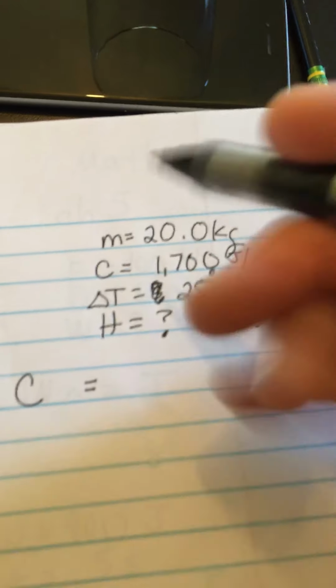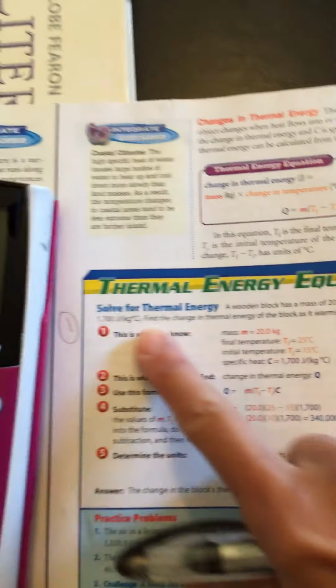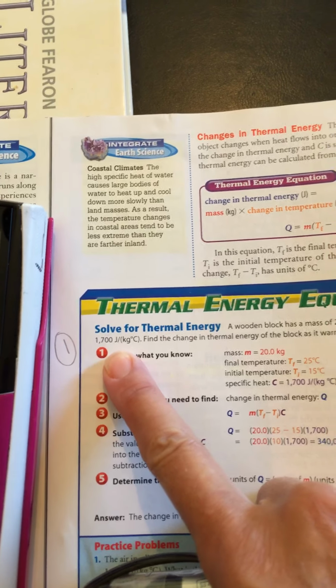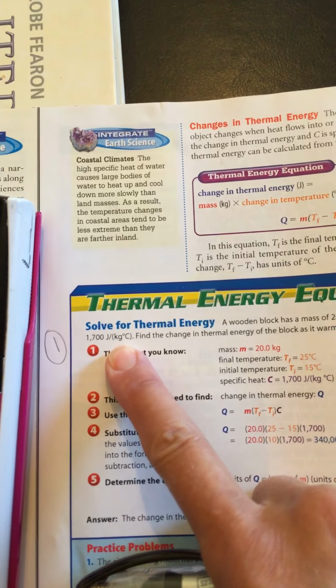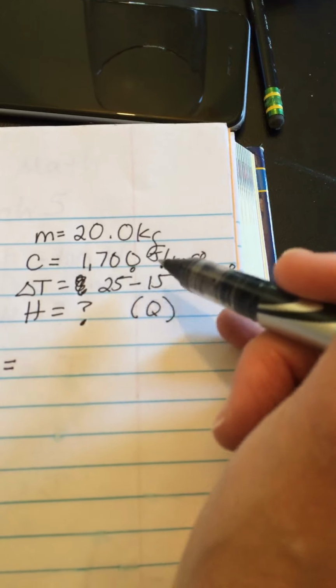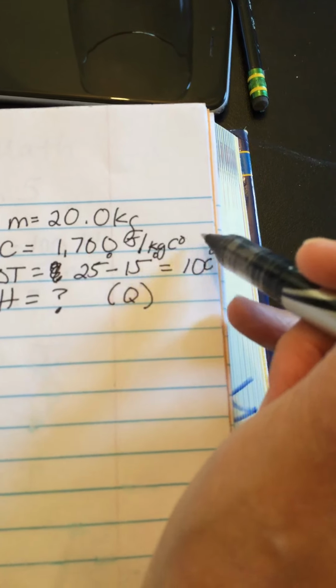So I go over here to the right part of my paper and I write M for mass equals 20 kilograms, okay? And a specific heat, they gave it to us, of 1,700 joules divided by kilogram degrees Celsius. So the symbol for specific heat is a C. So I do 1,700 joules divided by kilograms times Celsius degrees.